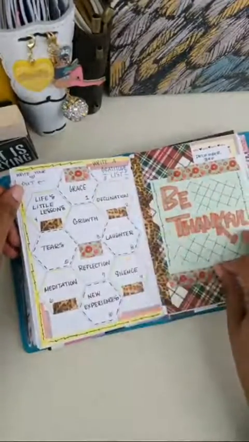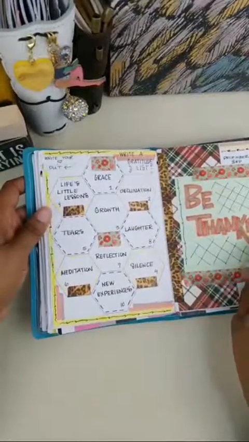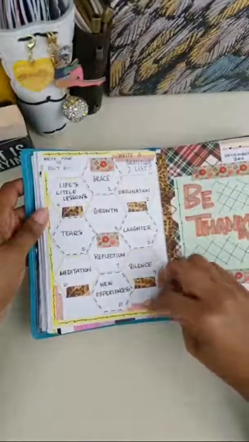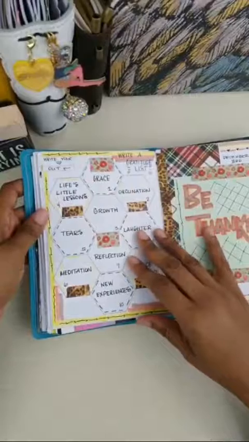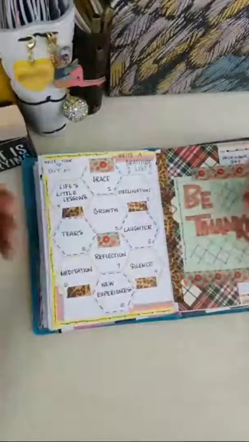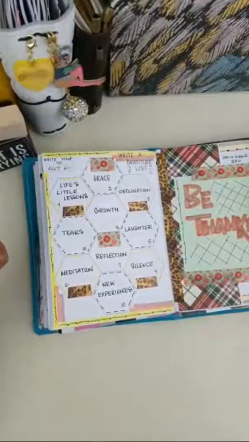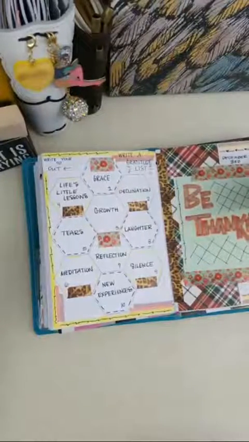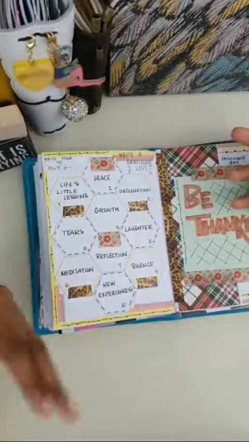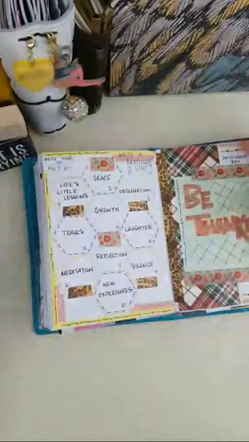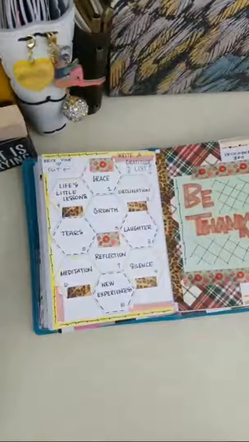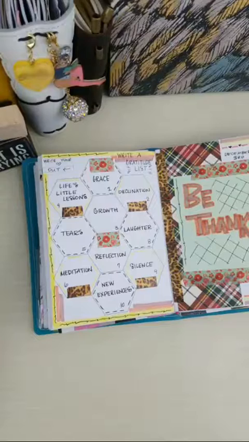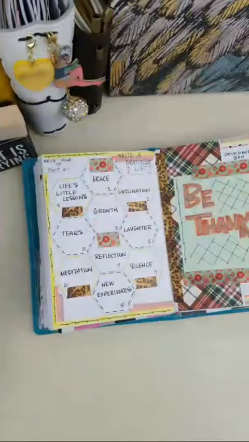So this was a Be Thankful. I made a list of 10 things that I was thankful for. And what I'm realizing is you don't always have to be thankful for everything that's positive. It may sound kind of weird, but this is what works for me. Sometimes I don't appreciate life's little lessons. Even though sometimes they're hard when you're in it, when you come out of it, you're like, you know what? I really needed that lesson.